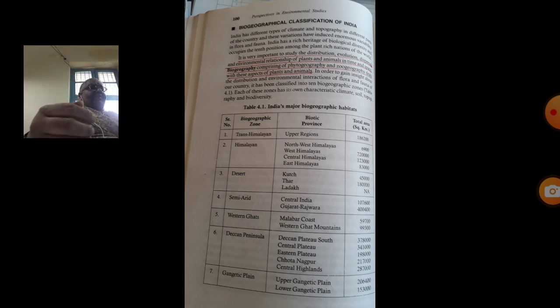For example, in the Himalayas we have Northwest Himalayas, Western Himalayas, Central Himalayas and East Himalayas. Like this, in each of these 10 zones, biotic provinces are given. And the total area covered by each biotic province in square kilometers is also given. So you have to study all this under the biogeographical classification of India.